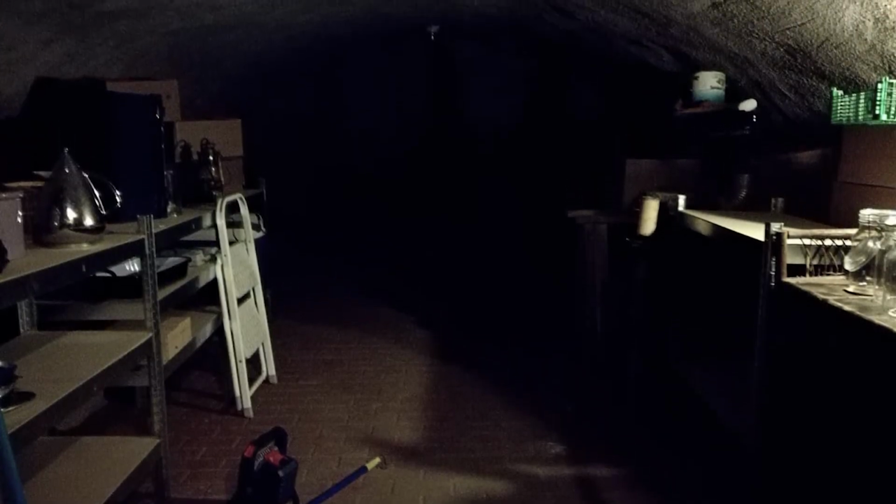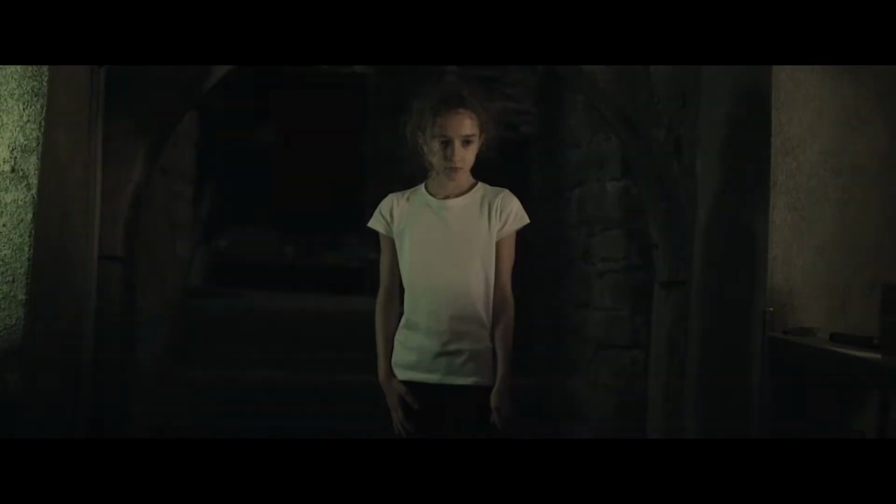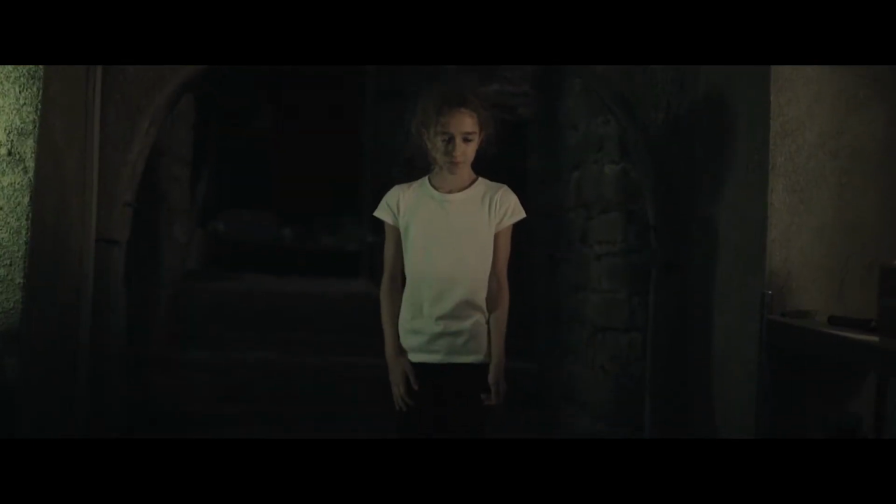But then I remembered that we had this great old vaulted cellar in my family's house, which is actually a really creepy place, and I could film there whenever I want. You know, in the script it just said that the hand of the monster was coming out of a dark corner of the room, which is why I didn't think of that location at first.